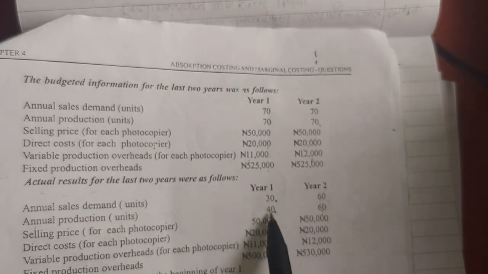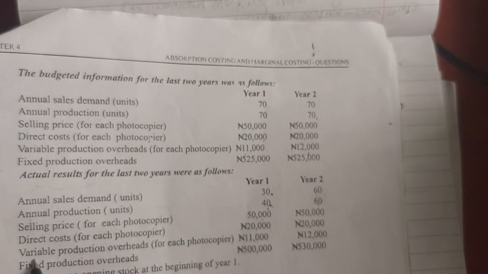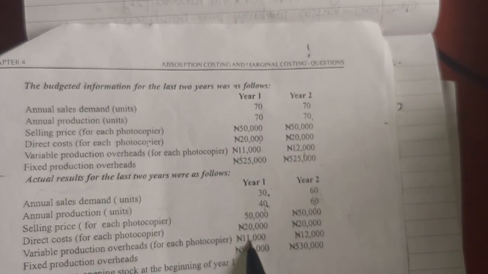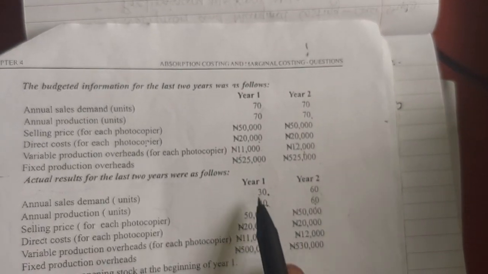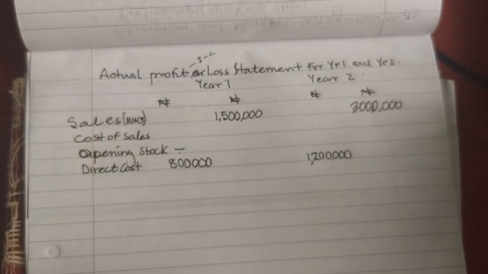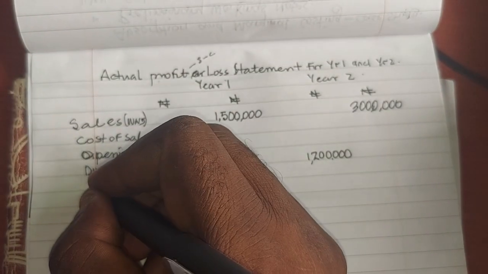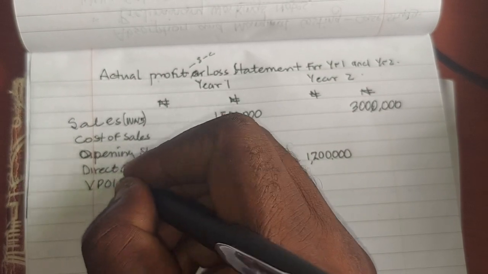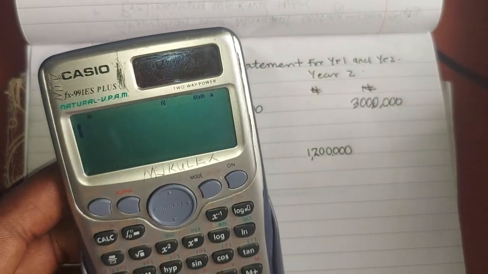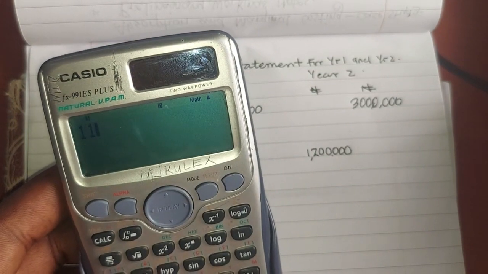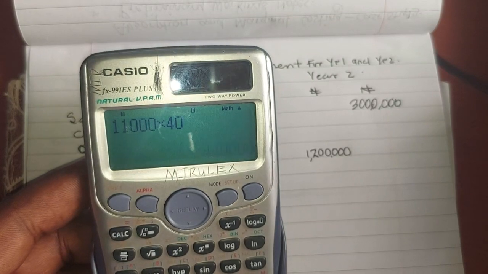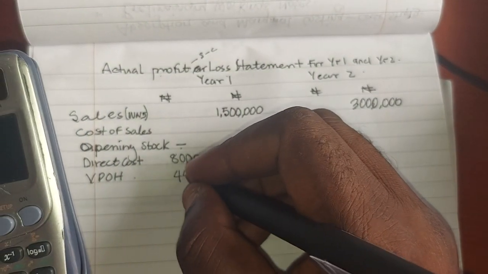You also multiply the variable production overheads, which is 11,000 multiplied by 40, 12,000 multiplied by 60. Okay. So we have variable production overheads. So when you multiply 11,000 multiplied by 40, that gives 440,000.